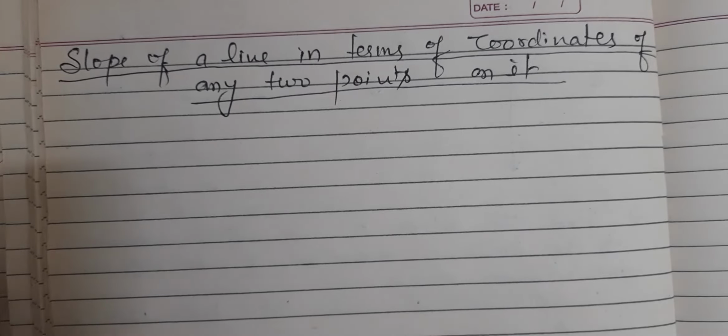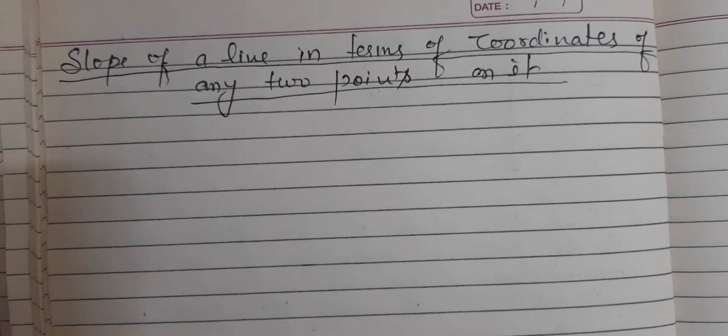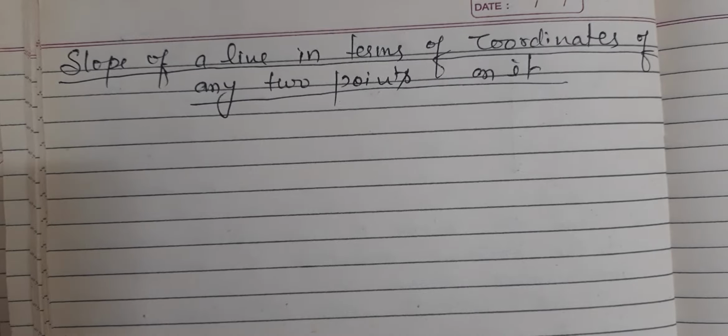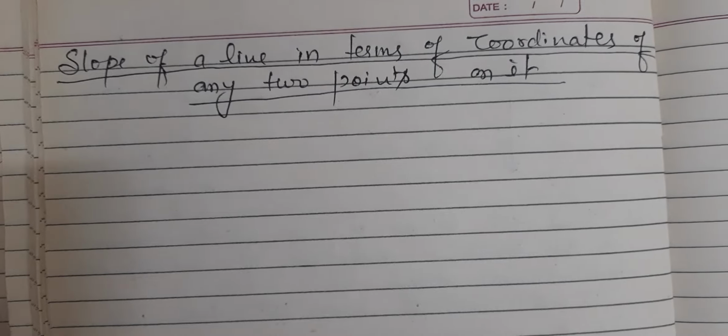In the previous video, we have seen how we can find the slope of a line if the angle between the line and the positive direction of the x-axis in the anti-clockwise direction is given. But what if we are given the coordinates of any two points on a line, and the question is to find the slope? How will we find the slope of the line?